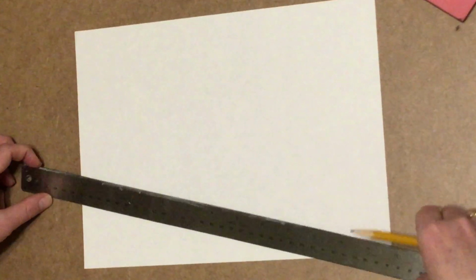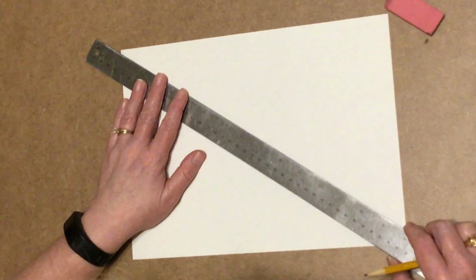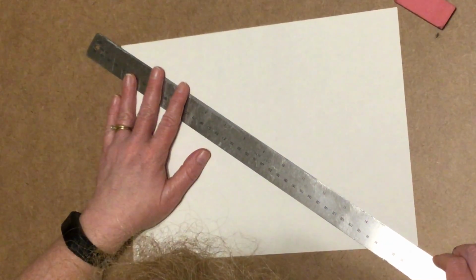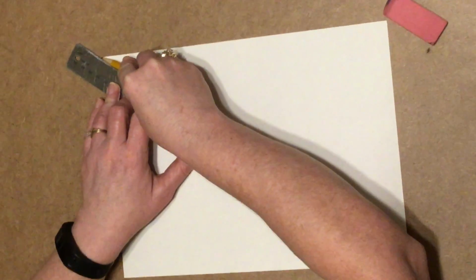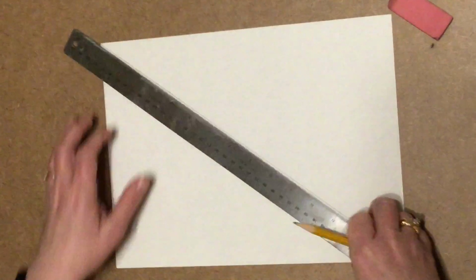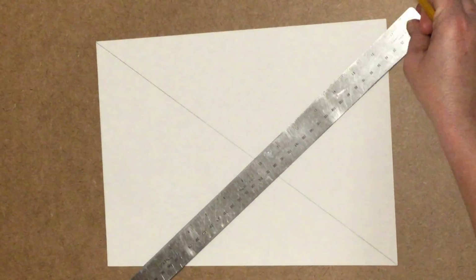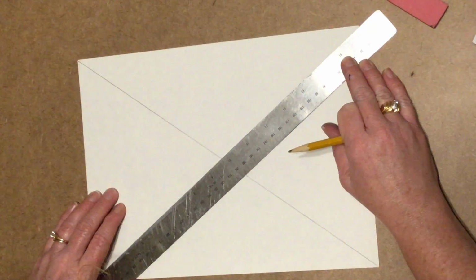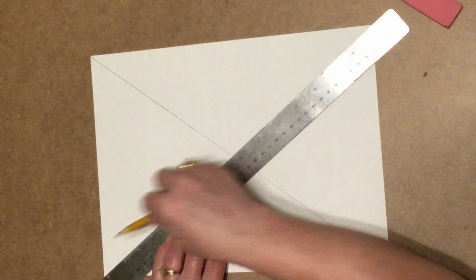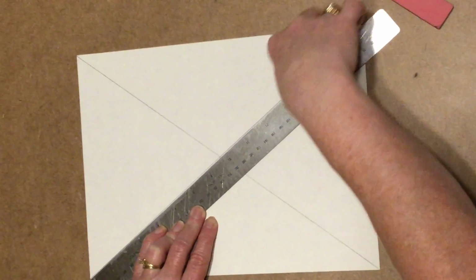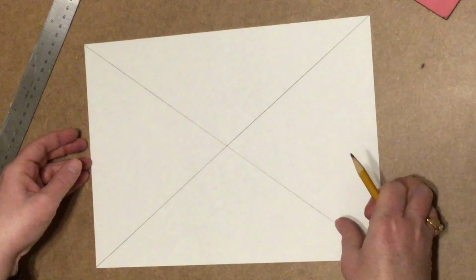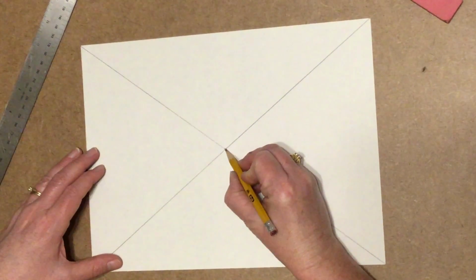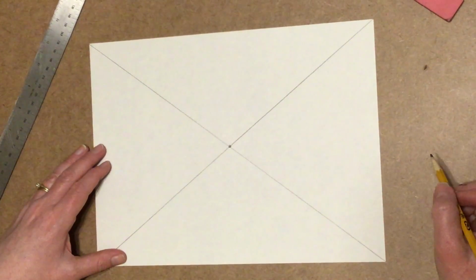We're going to start by making your room going from corner to corner. You have to make sure that it's lined up perfectly corner to corner. So I'm going to make an X. And then I'm going to go to the other corner. And some of you might need a yardstick if you don't have a long enough ruler. So right now I've made an X across my entire paper. At the center is going to be my vanishing point to make my room.